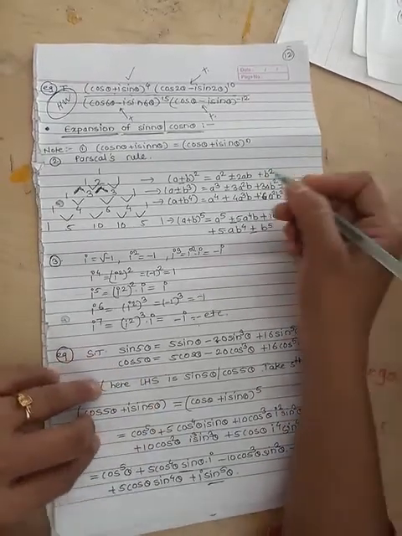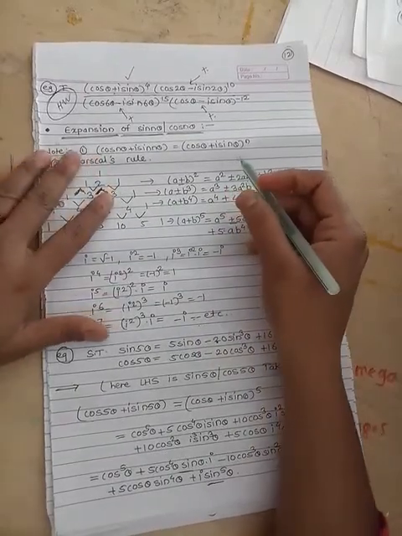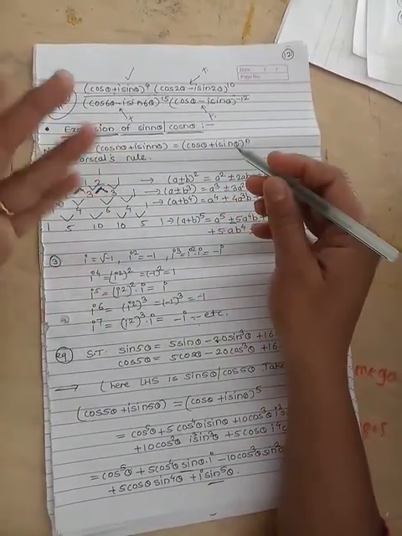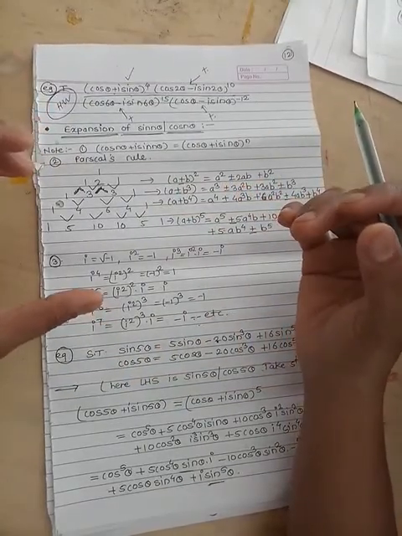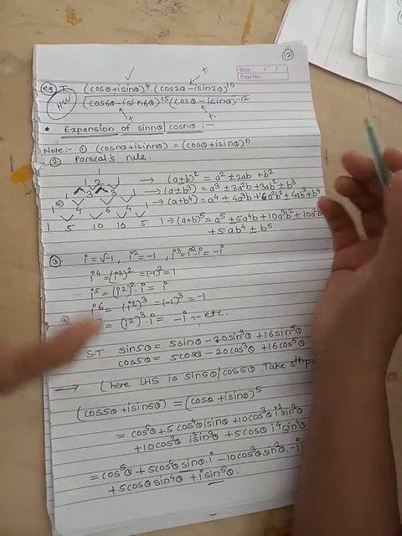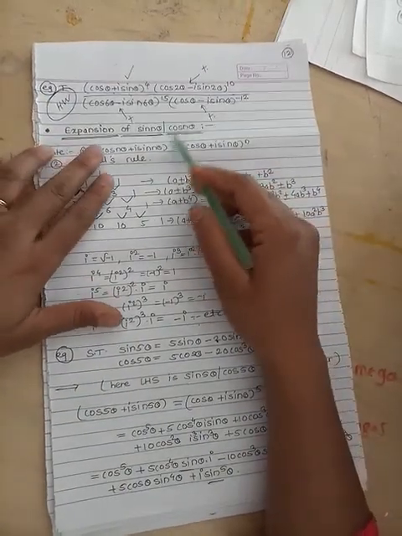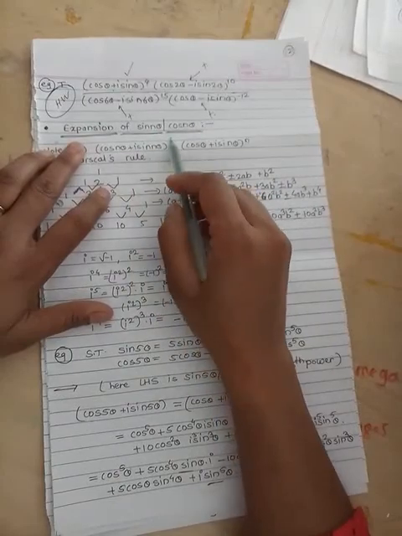Good morning, all. In the previous lecture, we have seen the examples related to De Moivre's theorem and its properties. Of course, we have applied De Moivre's theorem and its properties in reverse order also. So, the next point is we are discussing the expansion of sin n theta or cos n theta.